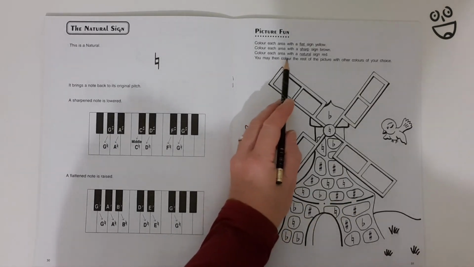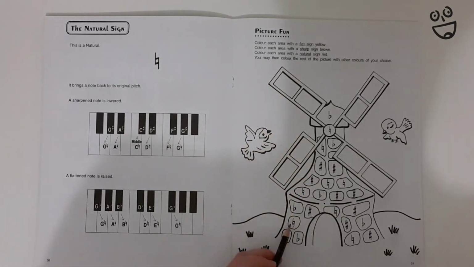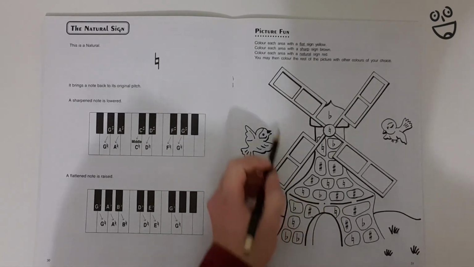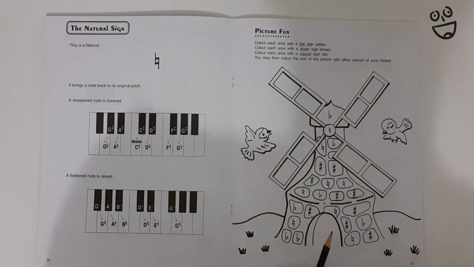And color each area with a natural sign red. So all your natural signs over here. And then you can color the rest of the picture any way you choose. Have fun.